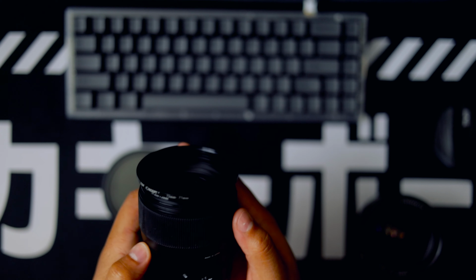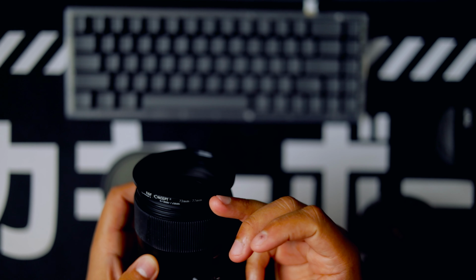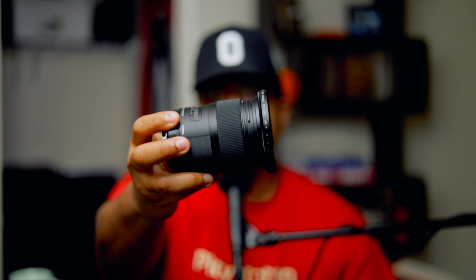And get that guy on. So now essentially what we've done, we have adapted or changed the 67 filter thread that's standard for the lens and now converted it to a filter thread of 77 millimeters. So now any filter that we purchased for the Canon 24mm that was 77 can now fit on the Sigma 35, just like so.